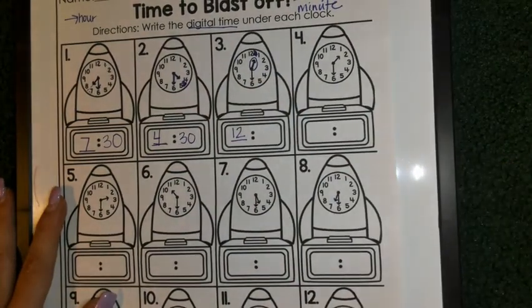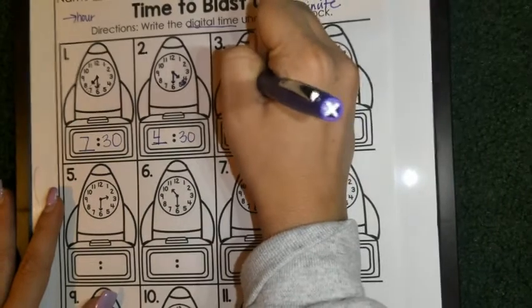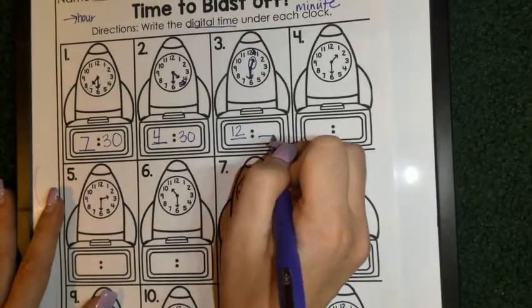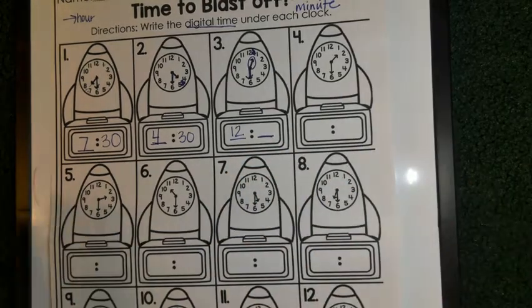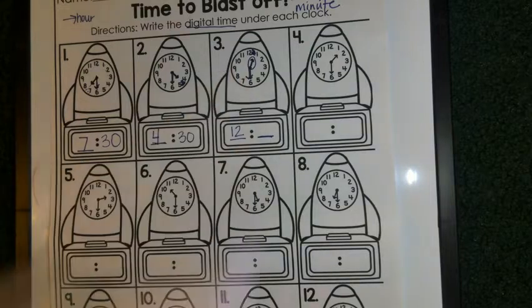Now I want you to find the minute hand. And if you said this long hand, you are correct. And I want you to think about what number Miss Riggs is going to write here. What number is the minute hand pointing to? Remember, it can't be 6. The big numbers only work for the hours.